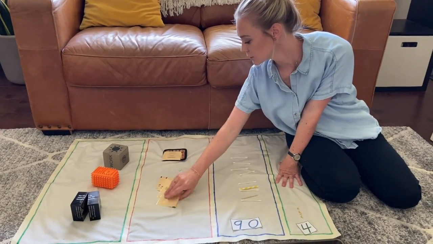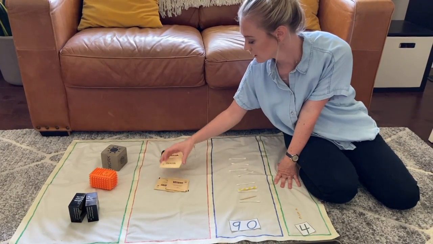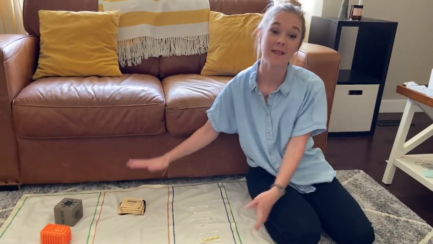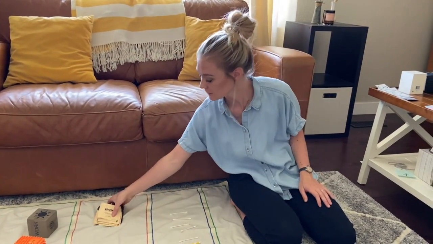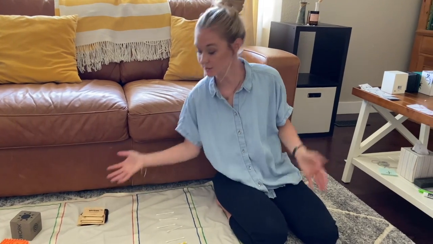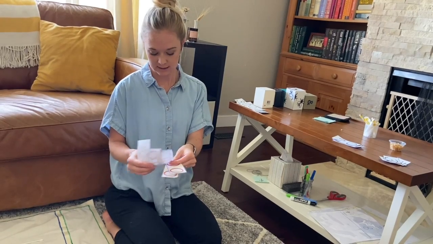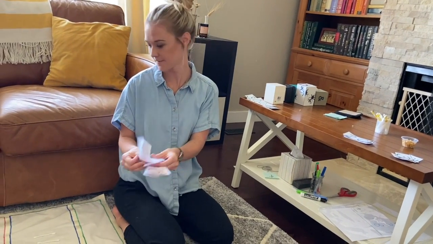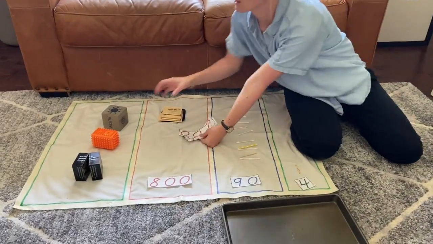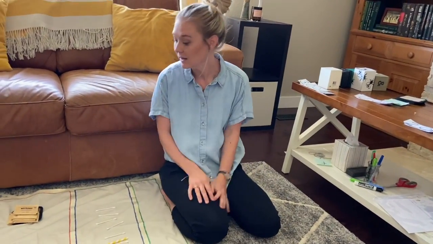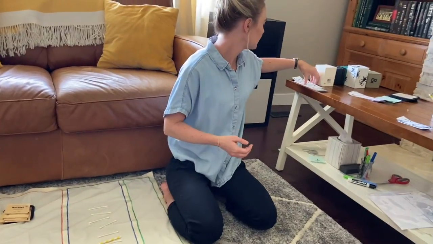100, 200, 300, 400, 500, 600, 700, 800. That's less than 9. There's only 800 squares. So that's allowed to stay. We don't have to do any exchanges in that family. And let's look at our thousands. We only have 3,000 cubes, and that's also less than 9.